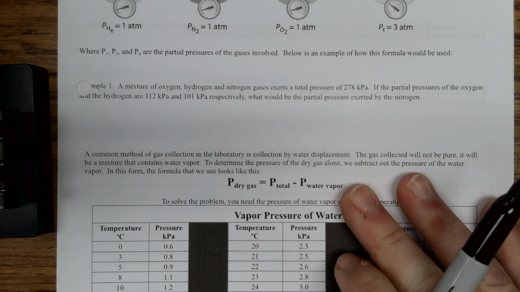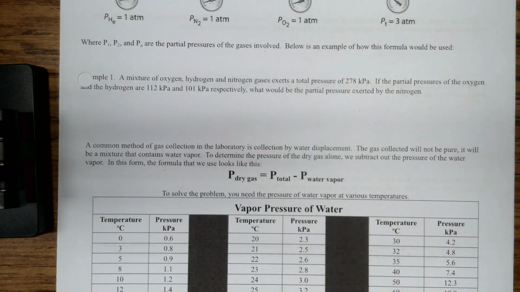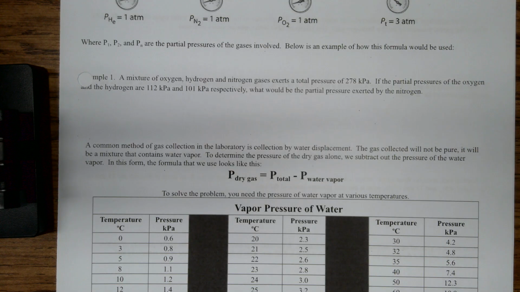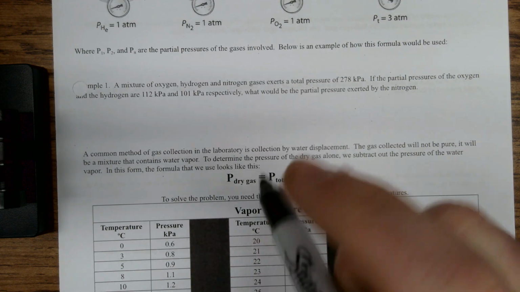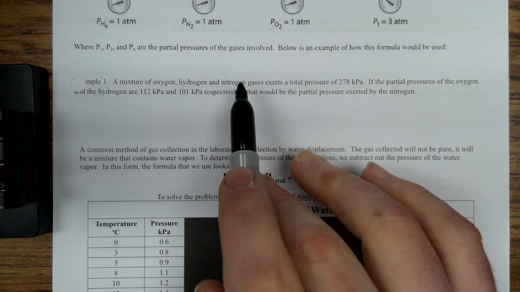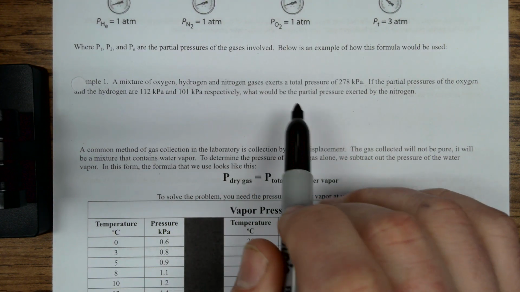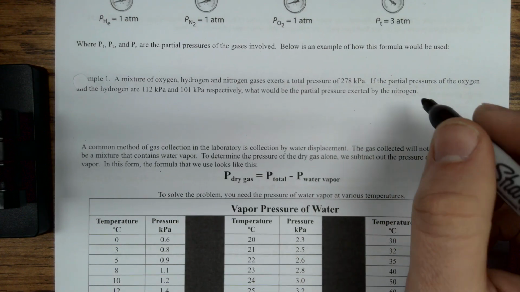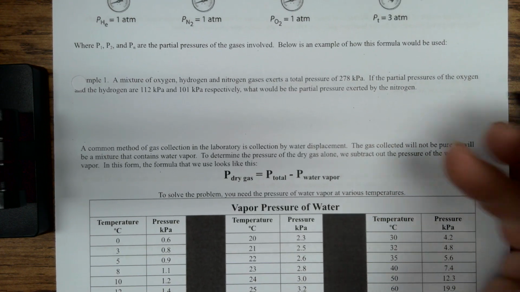So let's do a couple word problems to help us see this. We're going to do the first example together. So we have a mixture of oxygen, hydrogen, and nitrogen gas, and they give us a total pressure of 278 kilopascals.